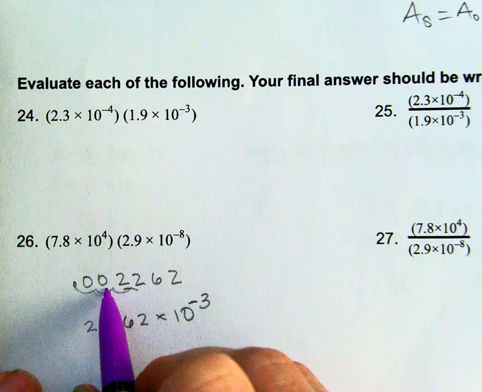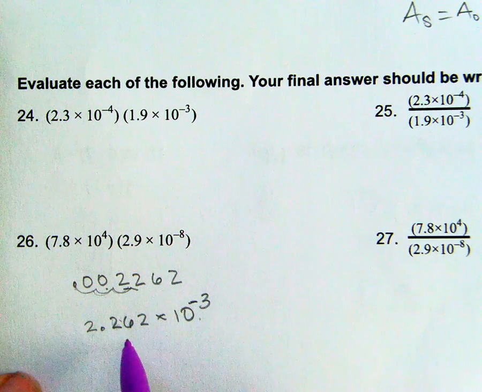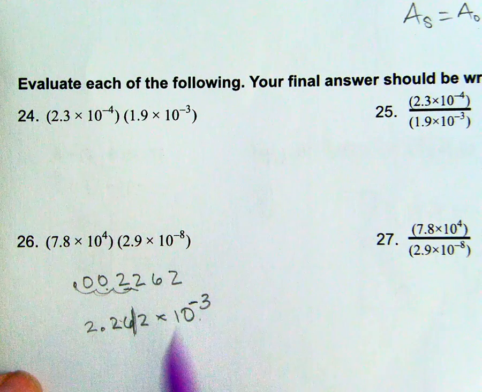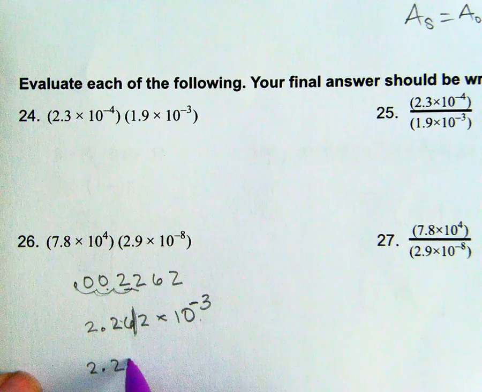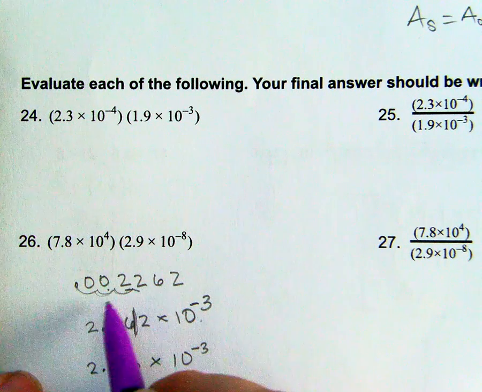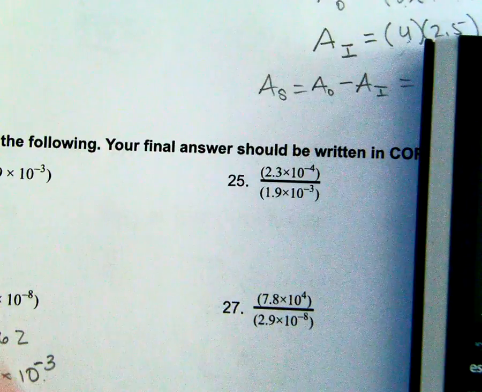Remember, if it started as a tiny number less than 1, the exponent's going to be negative. And then, of course, some computations will have you cut this off to 2.26 times 10 to the negative 3rd. If this number were 5 or bigger, 26 would have rounded to 27. Okay?